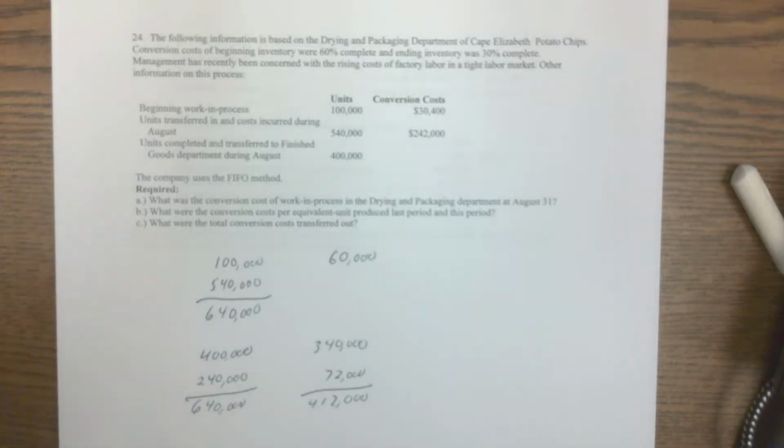Well, it says which are on August 31st. I'm assuming that's the end of the month.